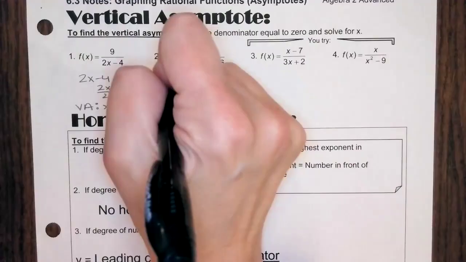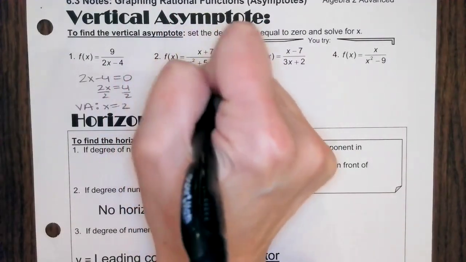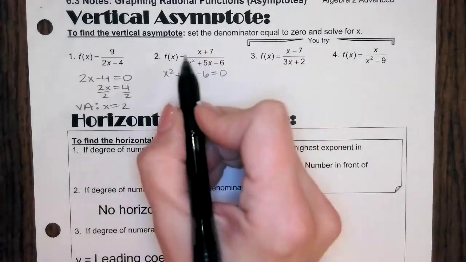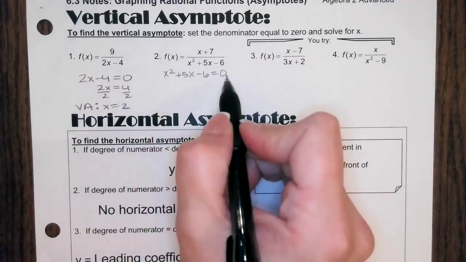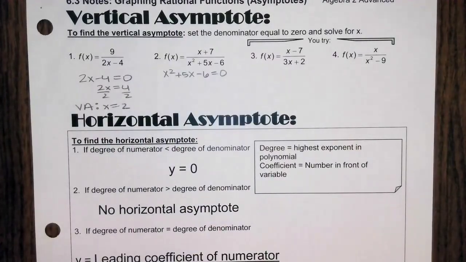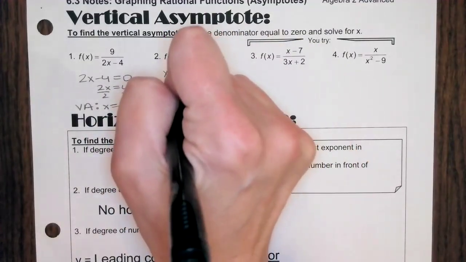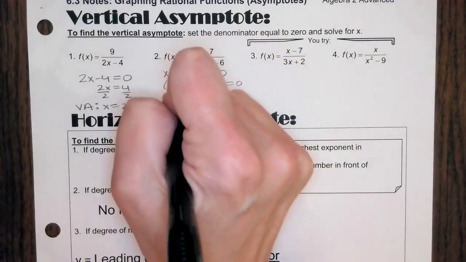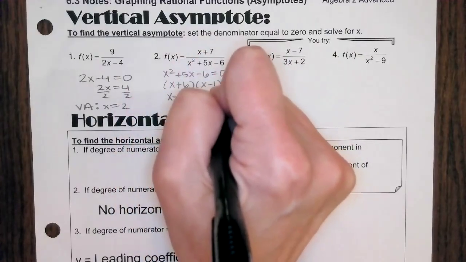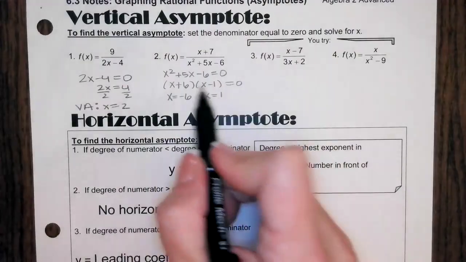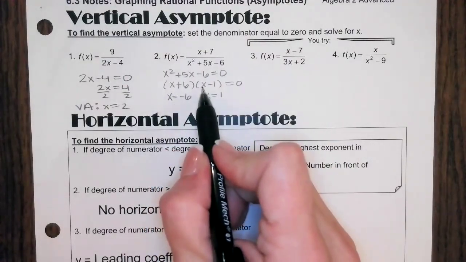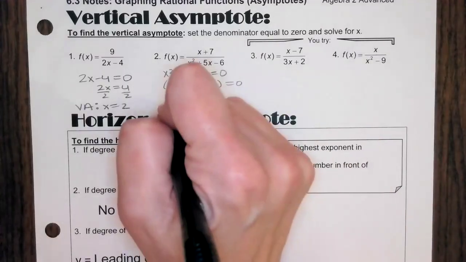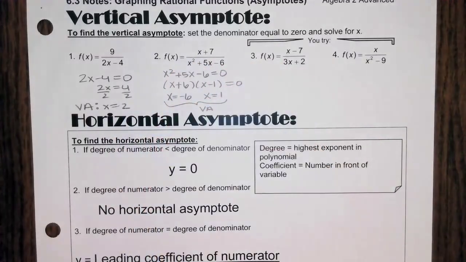All right, for our second one here, we've got x squared plus 5x minus 6 is equal to 0. In this case, we have a quadratic, and so we know that when we set quadratics equal to 0, we can solve by factoring, or the quadratic formula. This one is one that factors, so I'm going to factor that. That is x plus 6, x minus 1. And what's going to make that 0 on the first parentheses is negative 6, and what's going to make that 0 on the second one is a positive 1. Negative 6 plus 6 is 0, 1 minus 1 is 0. Now in this case, we have two vertical asymptotes. We will have some rationals that have two vertical asymptotes.